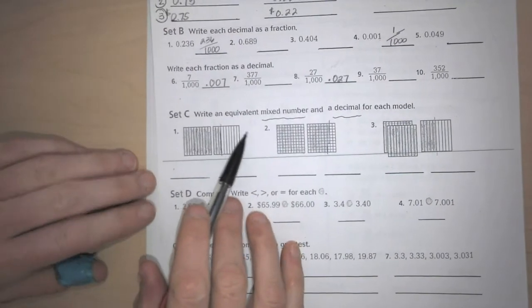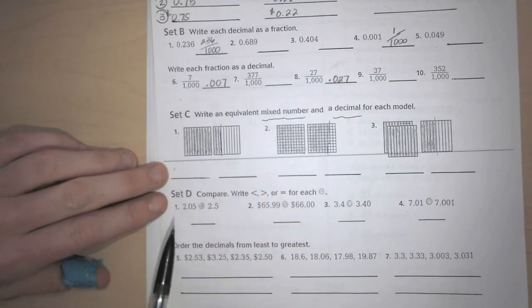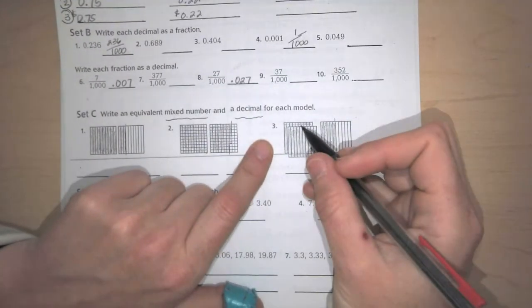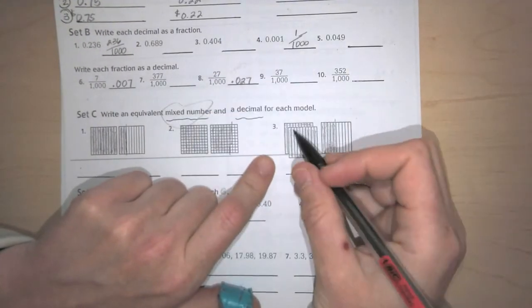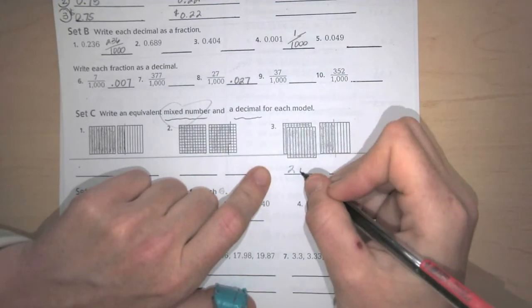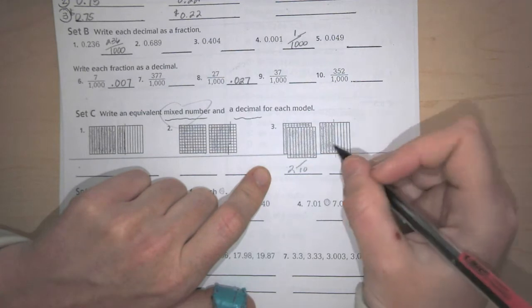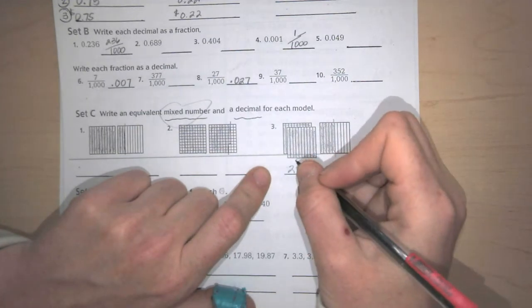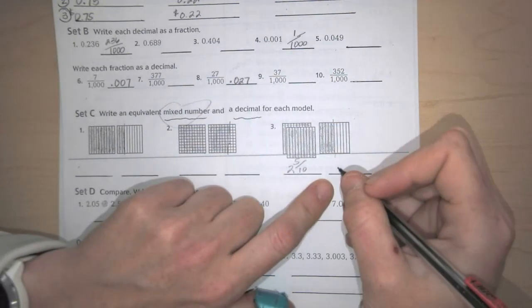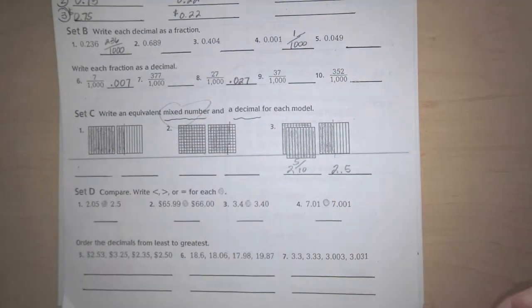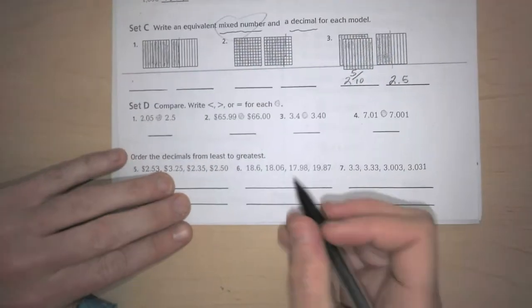Set C, write an equivalent mixed number and a decimal for each model. Let's do number 3 because I like number 3 best of these. So first I'm writing a mixed number. So my whole number is 2. And this is split into 10 pieces. So that's my denominator. And then I'm going to see it, 1, 2, 3, 4, 5. So 5. And if I'm writing it as a decimal, I have 2 and I have 5/10 right there.